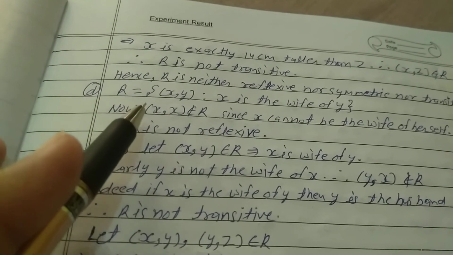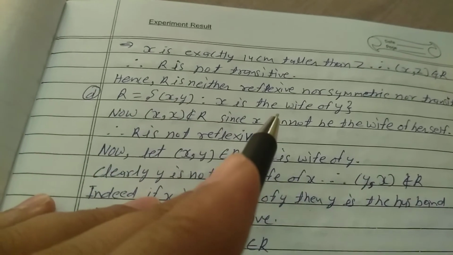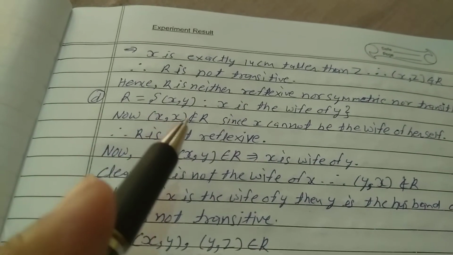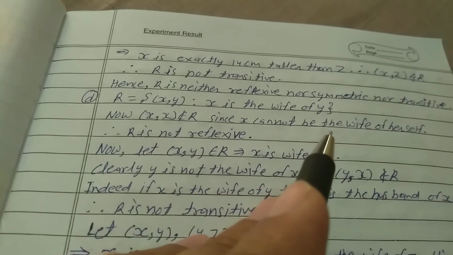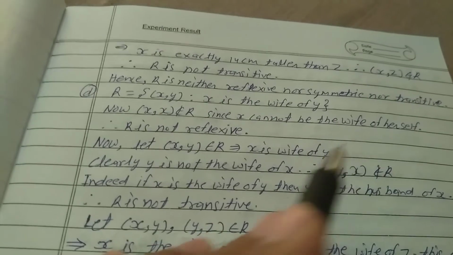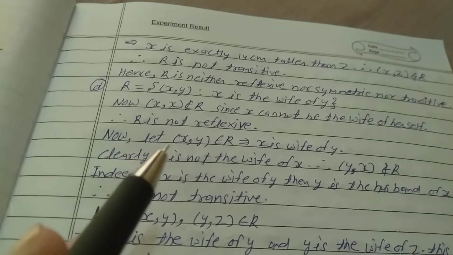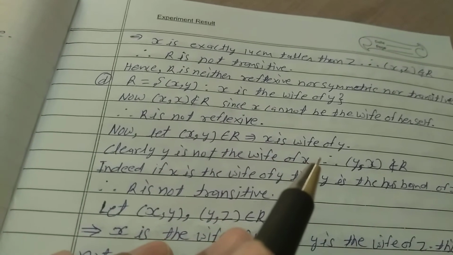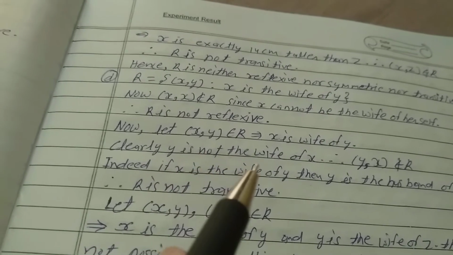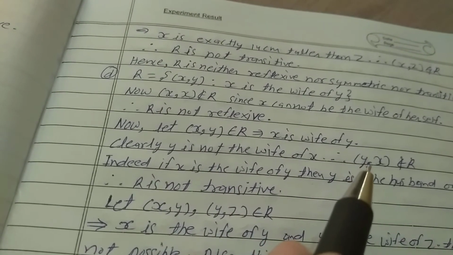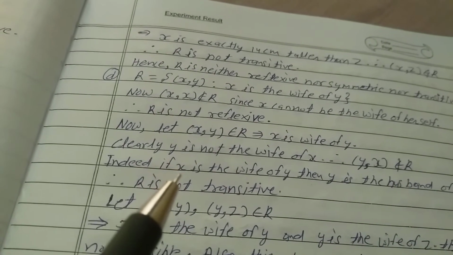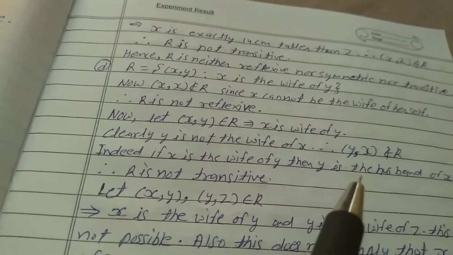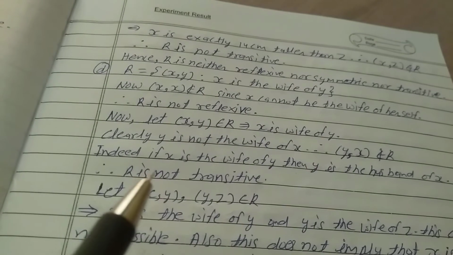Part D: R = {(x, y): x is the wife of y}. Now (x, x) does not belong to R, since x cannot be the wife of herself. Therefore R is not reflexive. Now let (x, y) belong to R. x is the wife of y. Clearly y is not the wife of x, therefore (y, x) does not belong to R. Indeed, if x is the wife of y, then y is the husband of x. Therefore R is not symmetric.